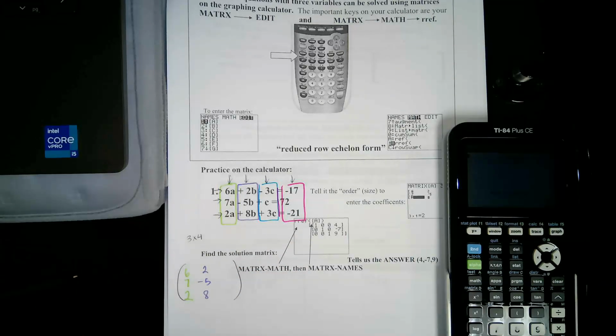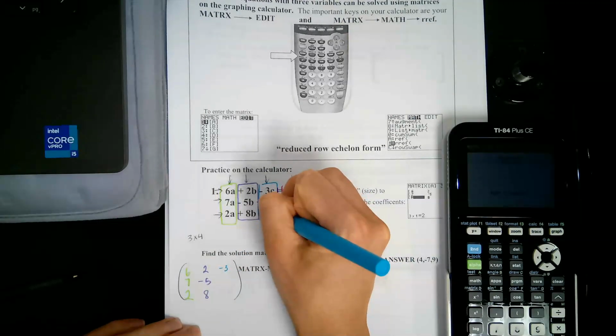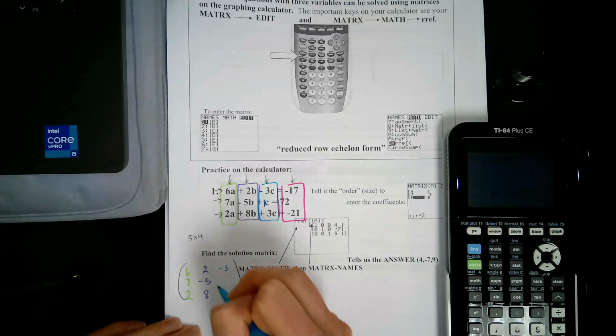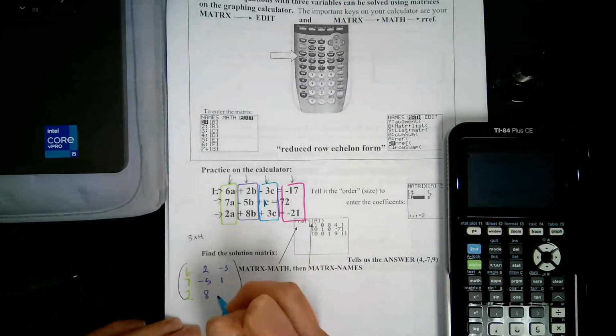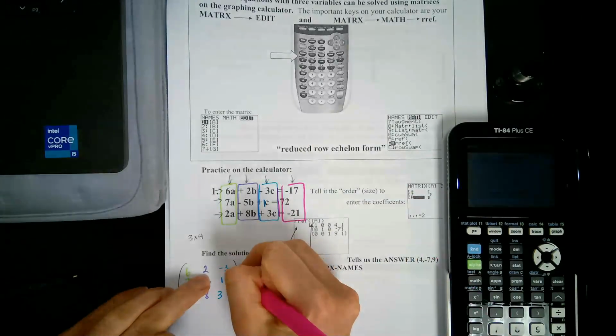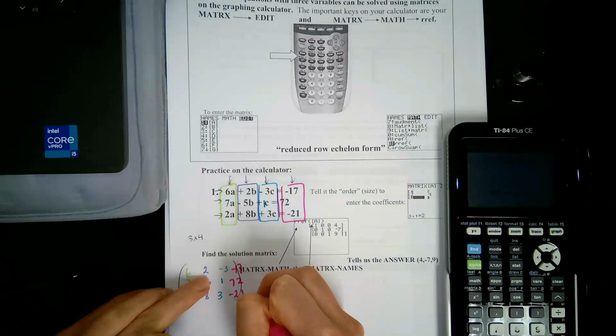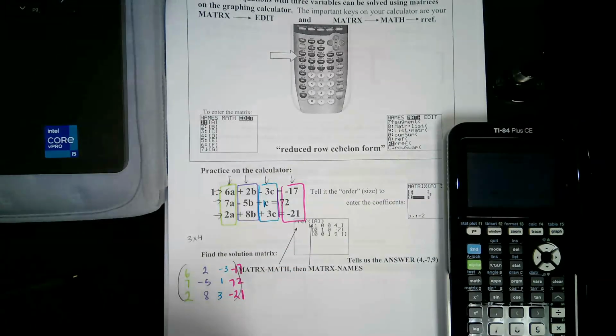And then for the C's, you're going to have a -3, and then if you don't have a number in front of the variable, it's a 1. So you need that 1, and then a 3. And then for the constants, same thing, -17, 72, and -21 would be the fourth column.